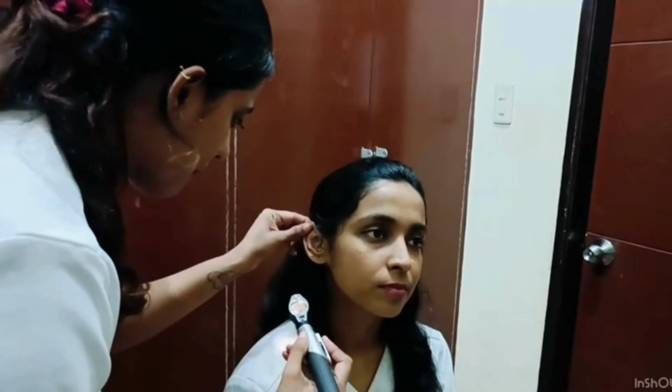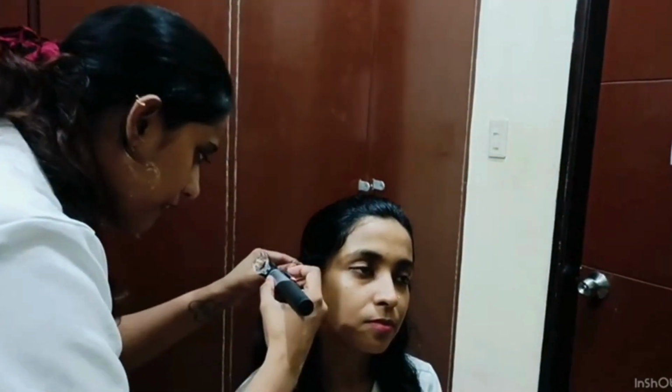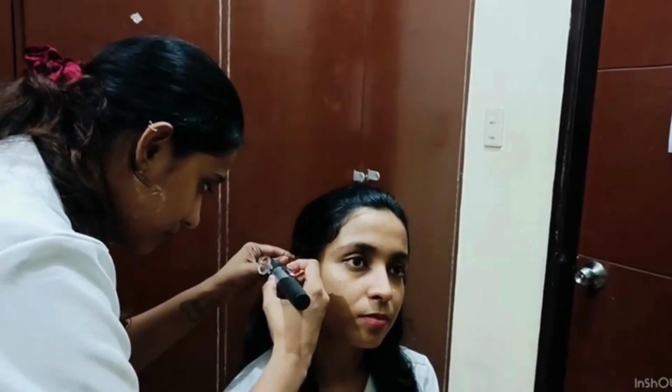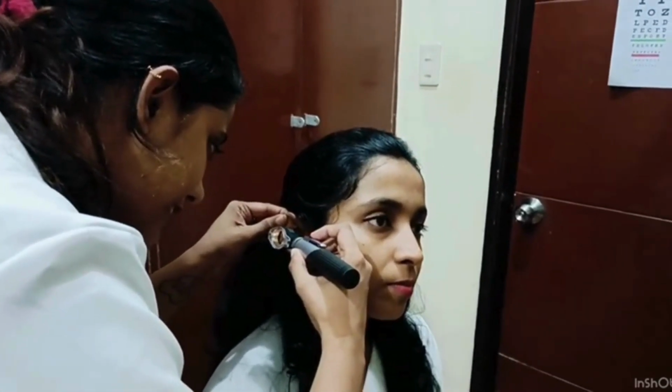and then I will be pulling the ear upward, backward and away from the ear to get a clear view of the ear canal. Now I will be gently inserting the otoscope. Are you okay with it? Yeah. So can you stay still and just tilt your head sideways?